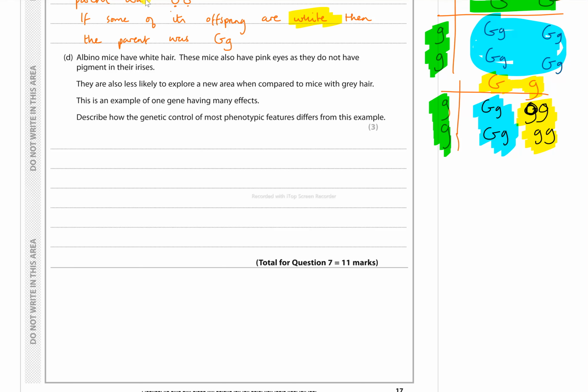Albino mice have white hair. These mice also have pink eyes. They do not have pigments in their irises, so they are less likely to explore a new area when compared to mice with grey hair. This is an example of one gene having many effects. Describe how genetic control of most phenotypic features differs in this example.